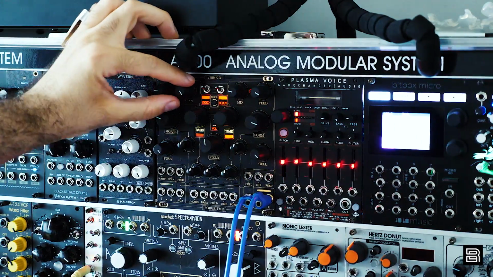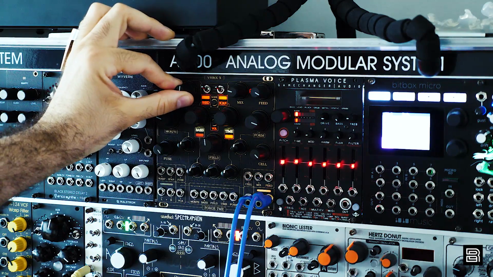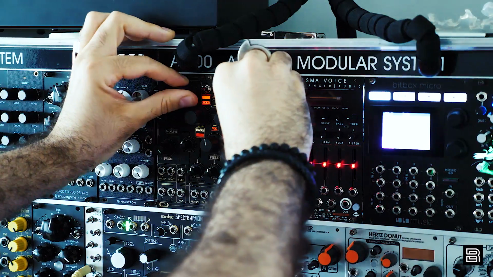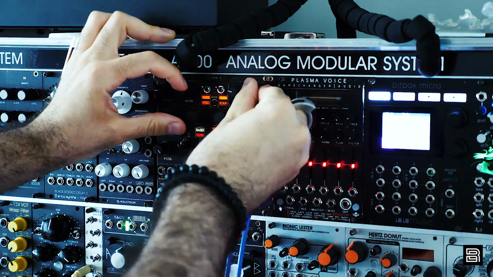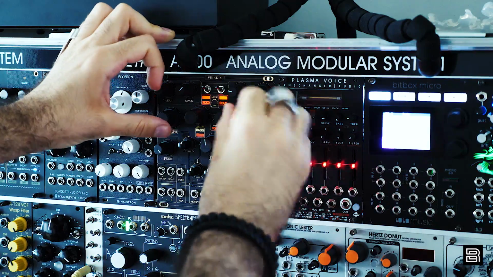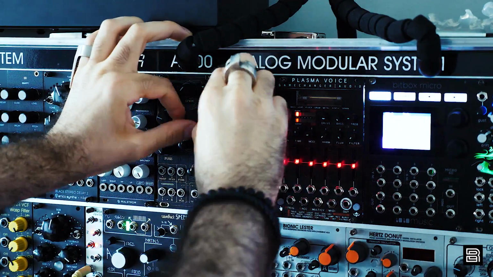Do you see that cross modulation? Frequency shift. We'll do seed and scan. Dry.